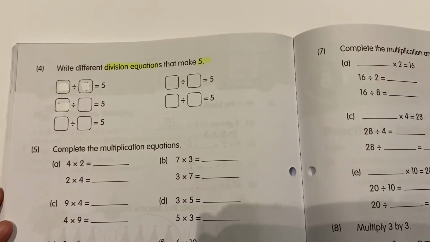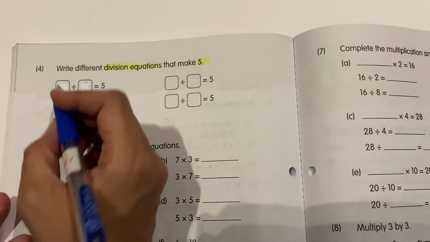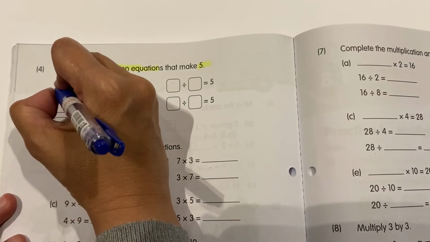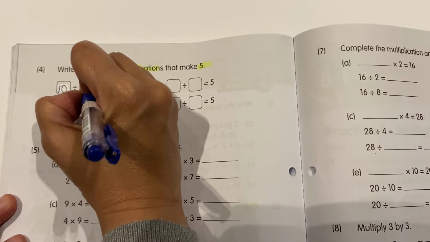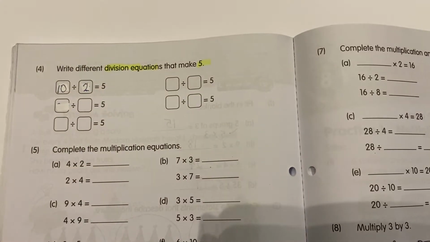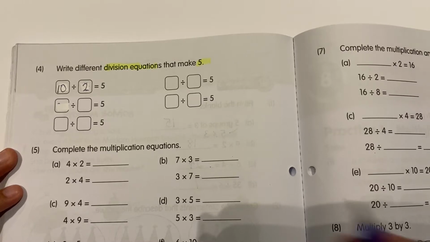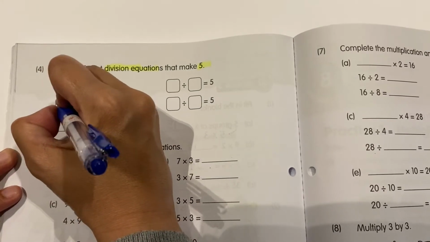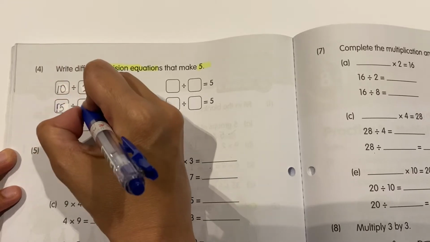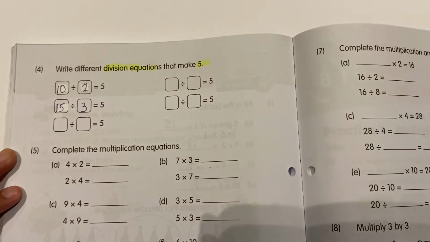Yes, 2 times 5 gives you 10. So you can write 10 divided by 2 gives you 5. Now let's move on to times table 3, which you have learned. 5 times 3 equals 15. So you can do 15, that's the total, divided by 3 gives you 5.